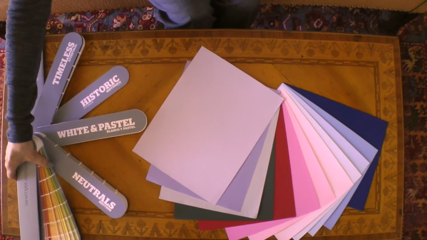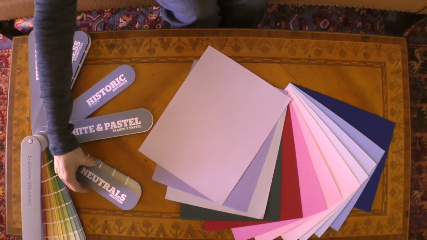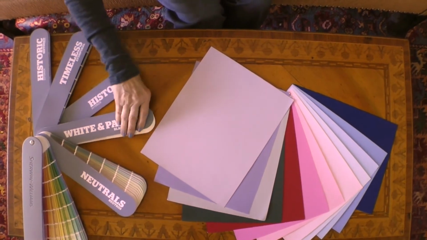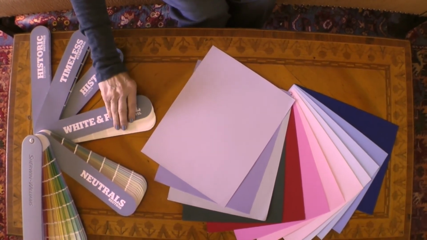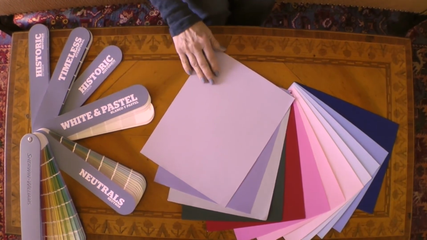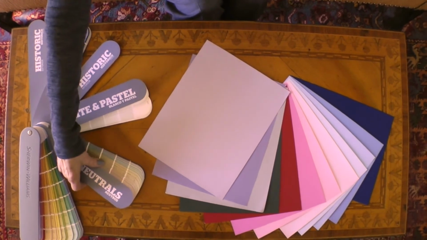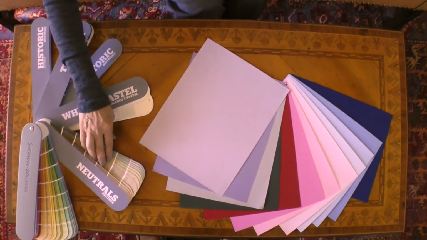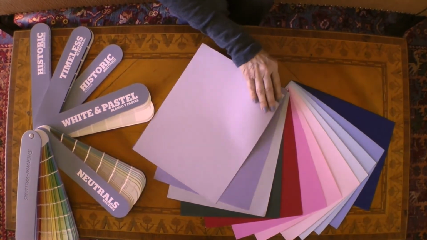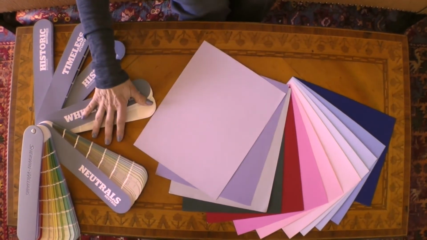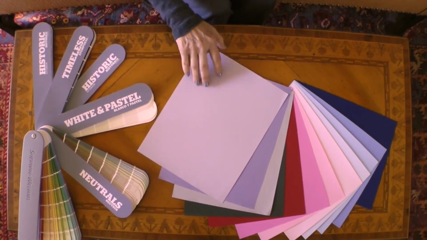There are hundreds of colors, everything that they offer in their line, all beautifully organized: neutrals, historic colors, pastels. All you have to do is go online to order them, and they're free. Just order from here. If you want to receive the colors on heavy paper, you just plug the number in online and you can get any color in these wonderful sizes.